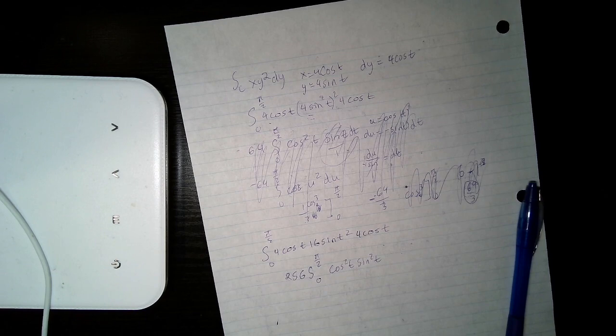Sine and cos. Cos squared and sine squared. Same, right? Yeah, I think I might be done for.